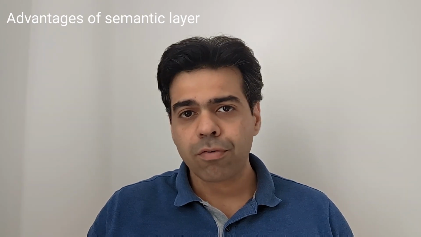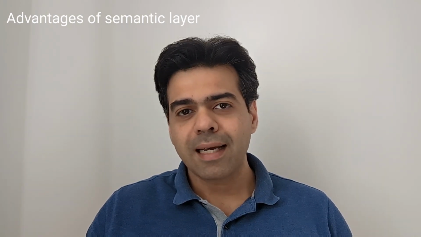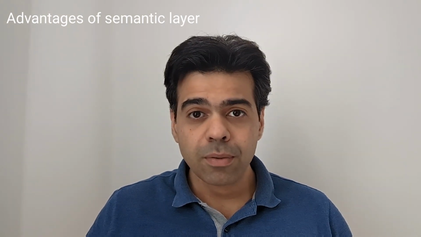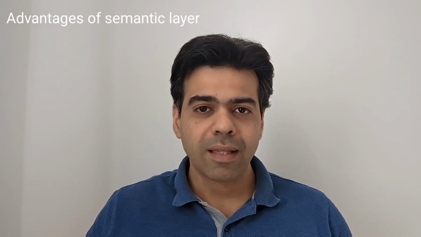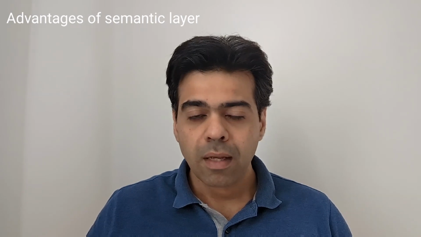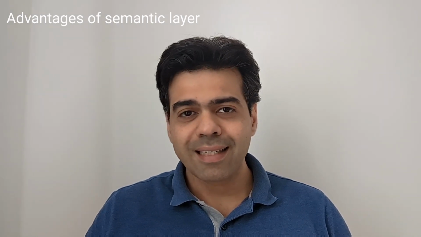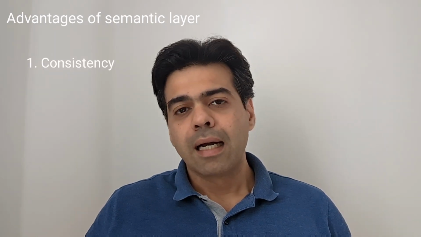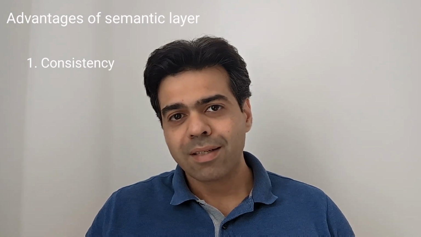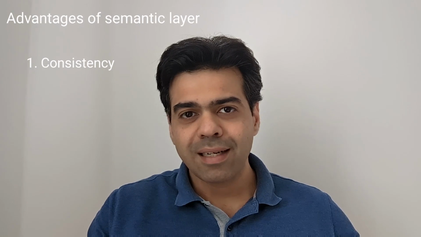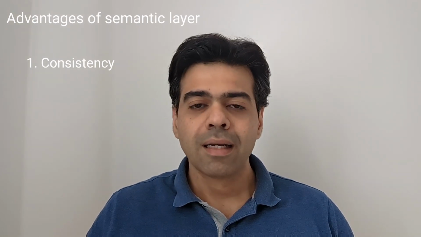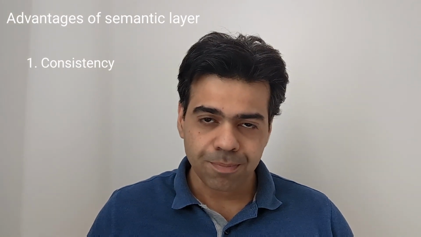Now, a semantic layer really offers three or four advantages which companies love to use and would really want to use when they have this in their organization. The first one is consistency. Like I said, they don't need to argue over what revenue means or what sales means. Now, there is a single definition of sales and revenue which is adopted and acknowledged across the organization.